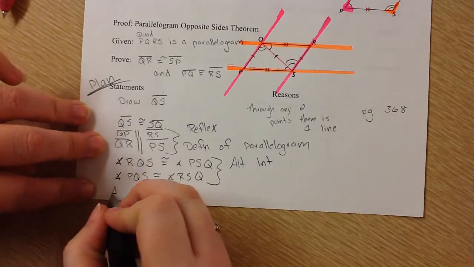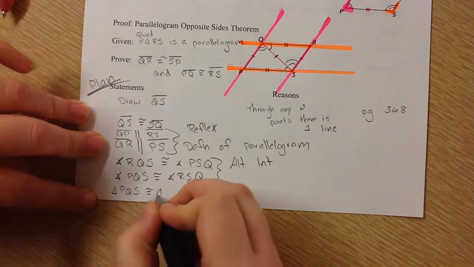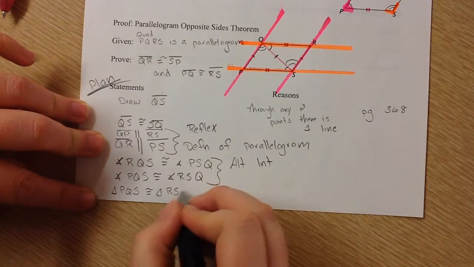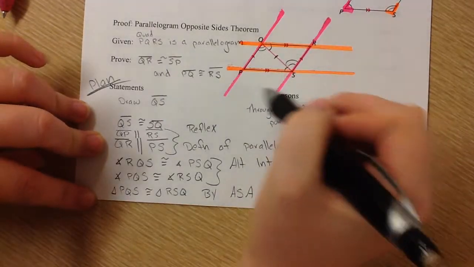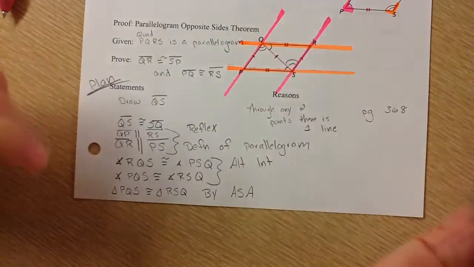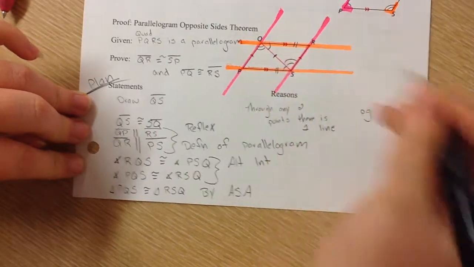Now if you notice, I have angle side angle. So triangle PQS is congruent to triangle RSQ by angle side angle. If the two triangles are congruent, then all their pieces are, which means this side is congruent to this side.